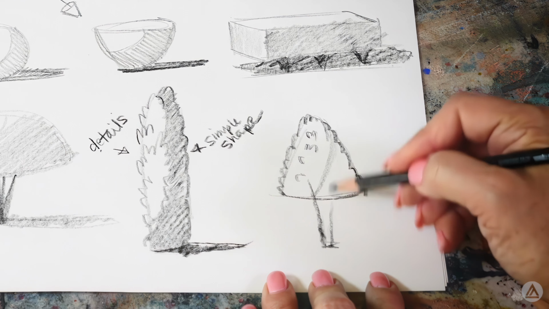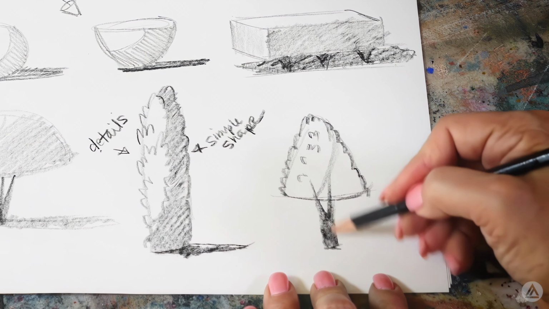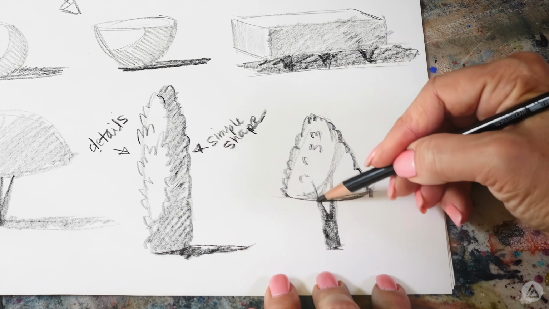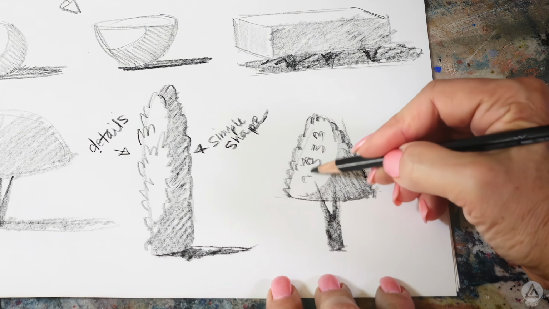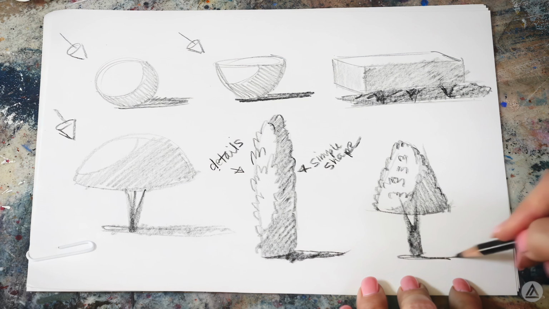Think about the different shapes of trunks. Trunks are usually wider at the base, and then they get narrower as they go up, and then sometimes they split. As well, all trees basically have a cast shadow underneath them, so don't forget the cast shadow.